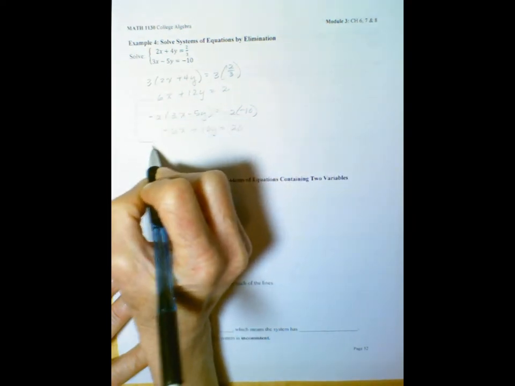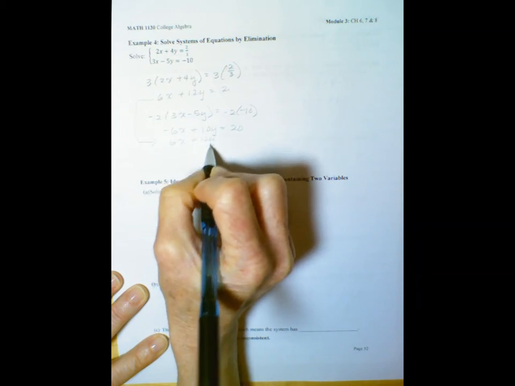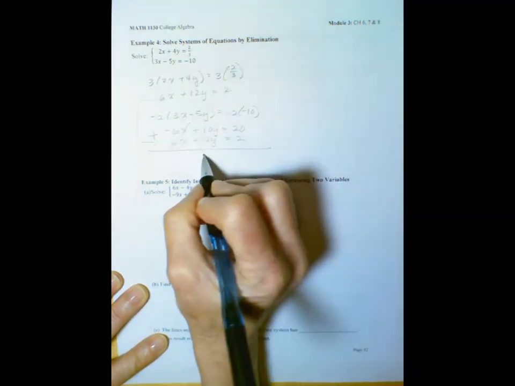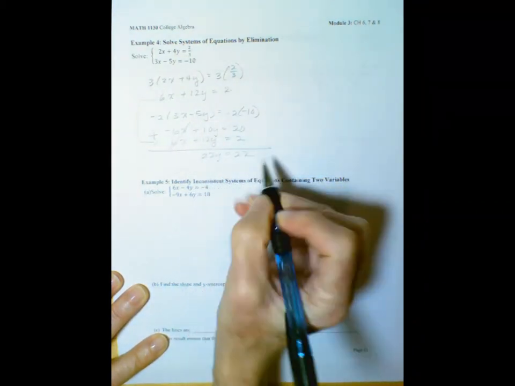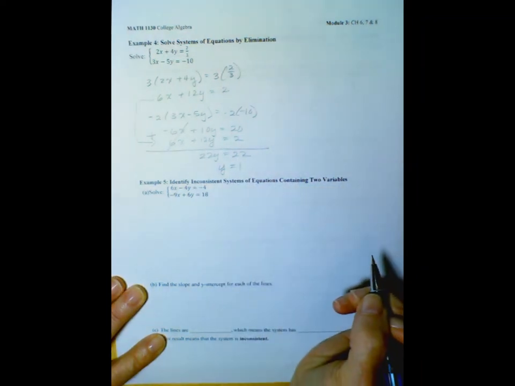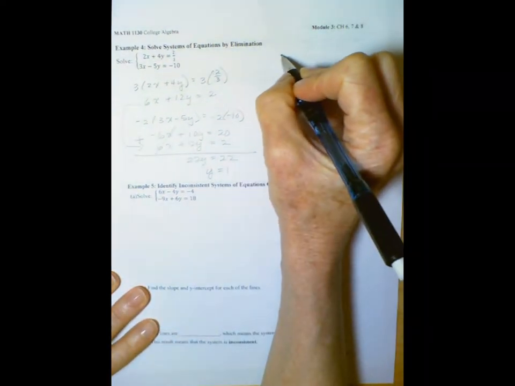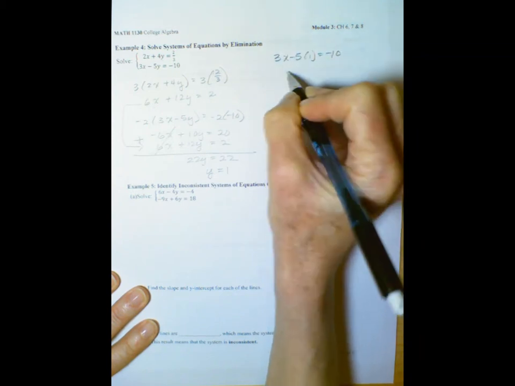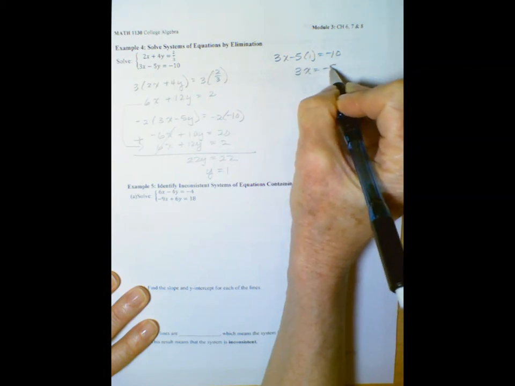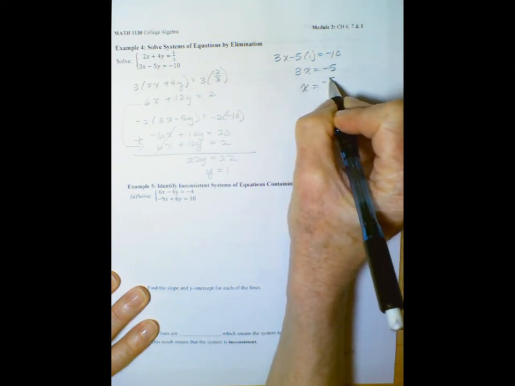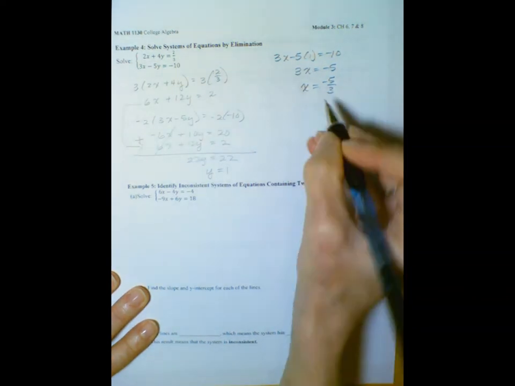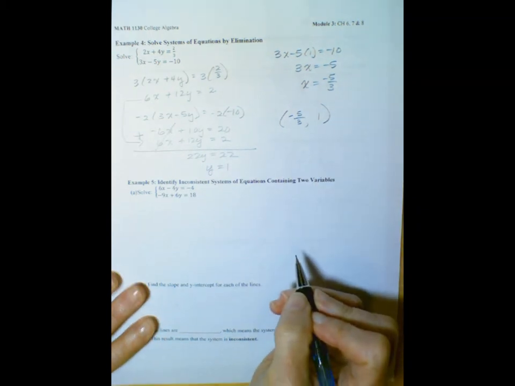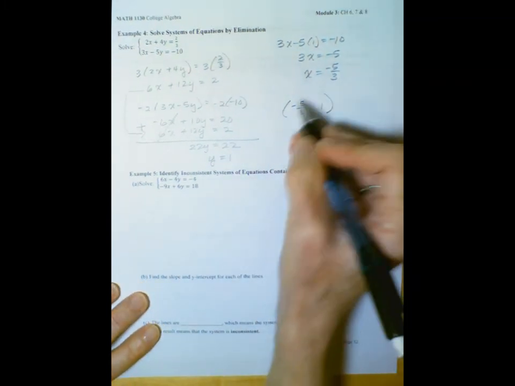And now I'll bring this one down. 6x plus 12y equals 2. Add. X is eliminated. I get 22y equals 22. So y is 1. And now let's find x. I'm going to use the second equation. 3x minus 5 times 1 equals negative 10. Add 5 to both sides and divide by 3. Okay, so our x-coordinate is negative 5/3 and our y-coordinate is 1. This is not one we would have wanted to graph and try and read the intersection.